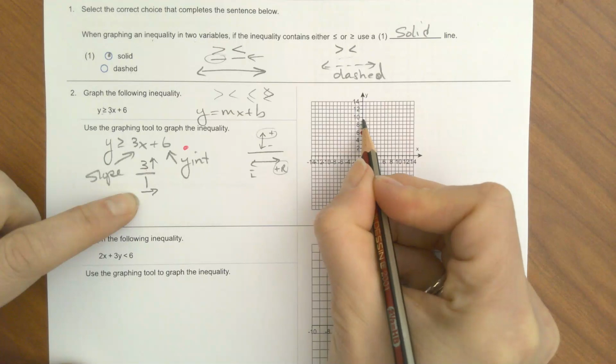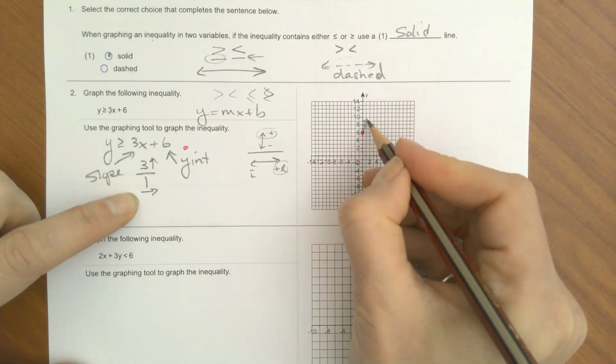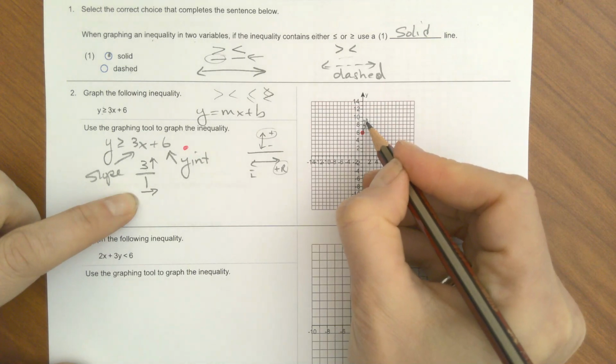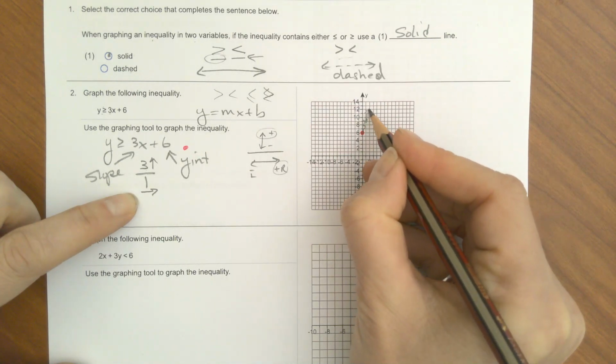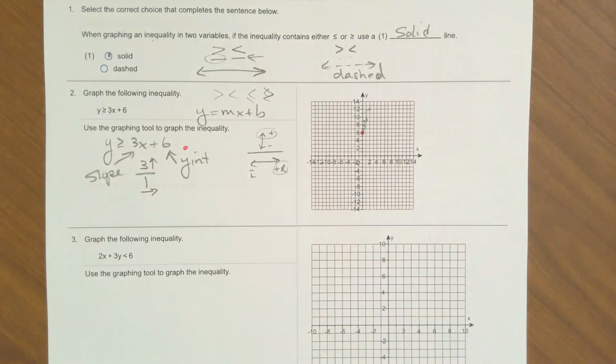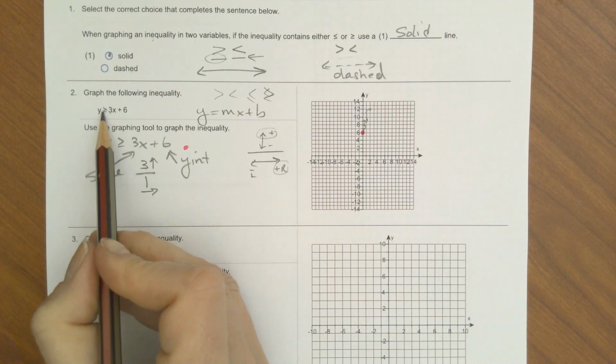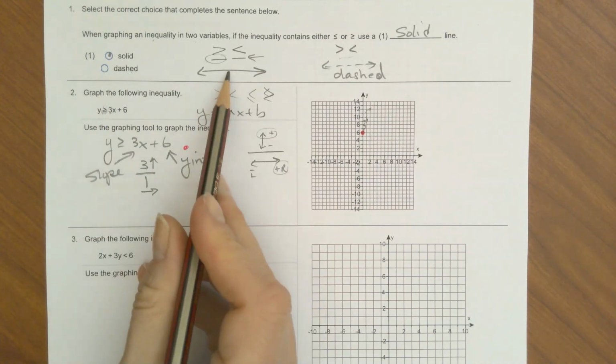And then starting at 6, we go up 3. 1, 2, 3, and over 1. Okay, I'm going to do it again because I can't see it very well. Up 3, 1, 2, 3, and over 1. And now, is it going to be dashed or solid? Now because I see a solid line, I'm going to draw a solid line.